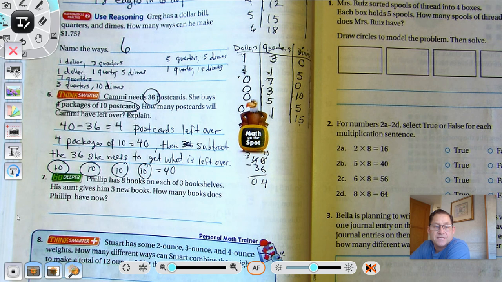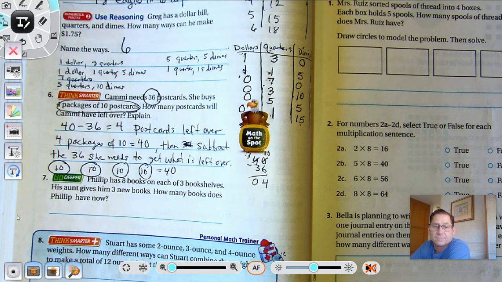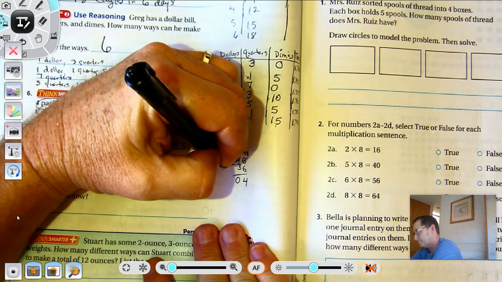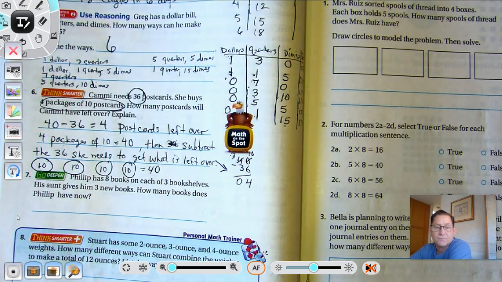All right, so the explanation: 4 packages of 10 is 40. Then subtract the 36 she needs to get what is left over. 40 take away 36 is 4.